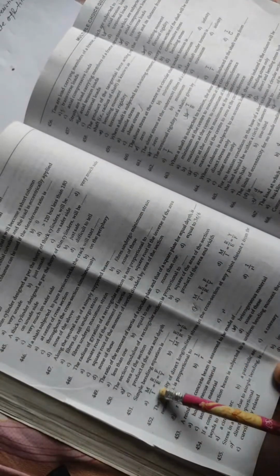The simple bending equation is: Option A, M upon I equals R upon E equals F upon Y. Option B, Y upon M, D upon R equals Y upon R. Option C, M upon I, E upon R, or F upon Y. Option D, M upon I, R upon Y. The answer is M upon I equals E upon R equals F upon Y.